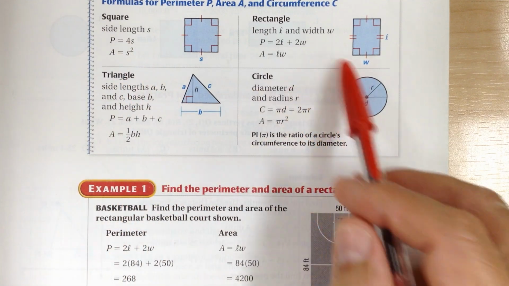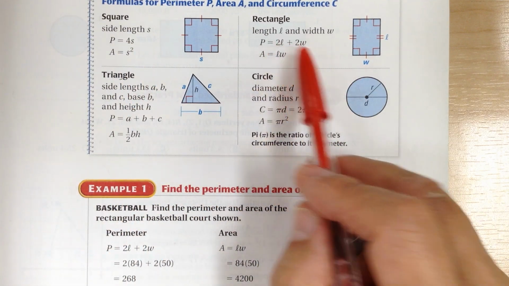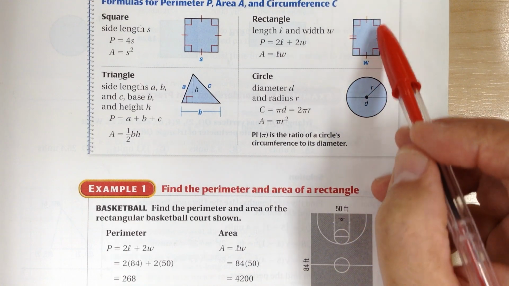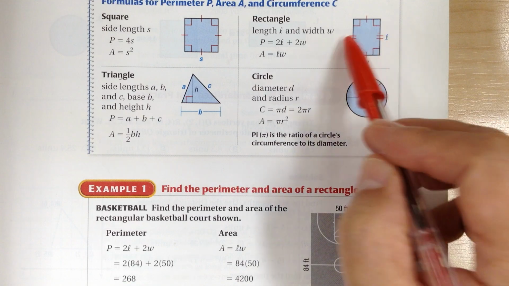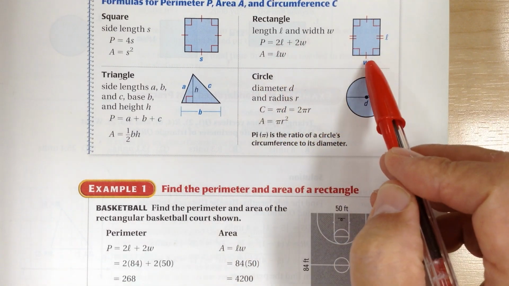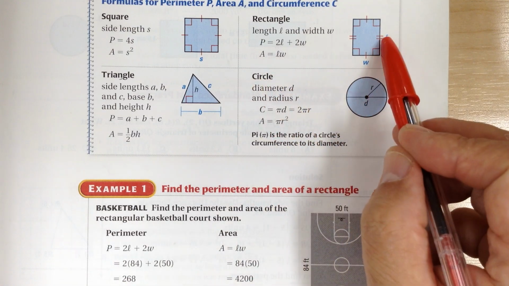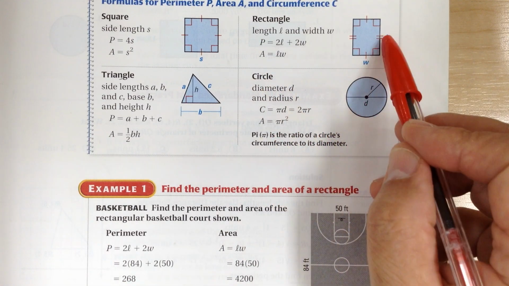Okay. Now for the rectangle, you've got length, width, length, width. So the perimeter, when you add, you've got 2L, so that's over here, and 2W, so that's over here. And area is the base times height, so it's W times L.